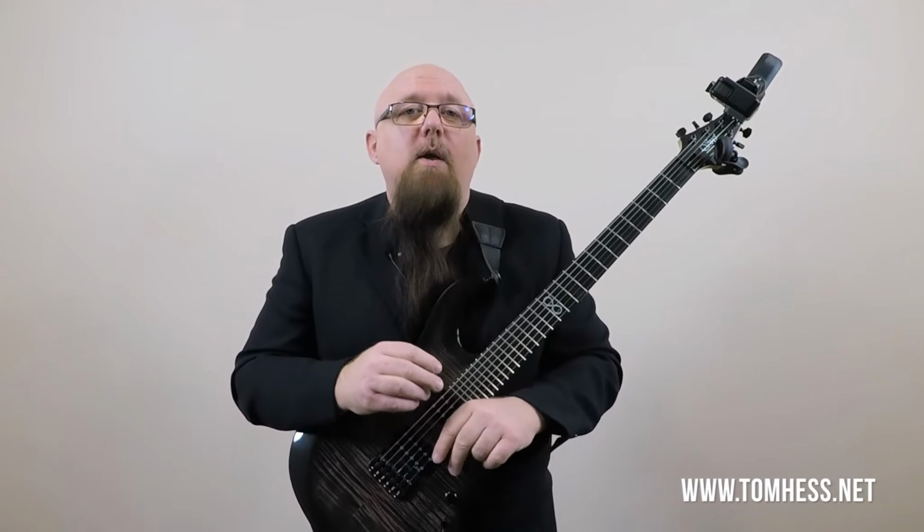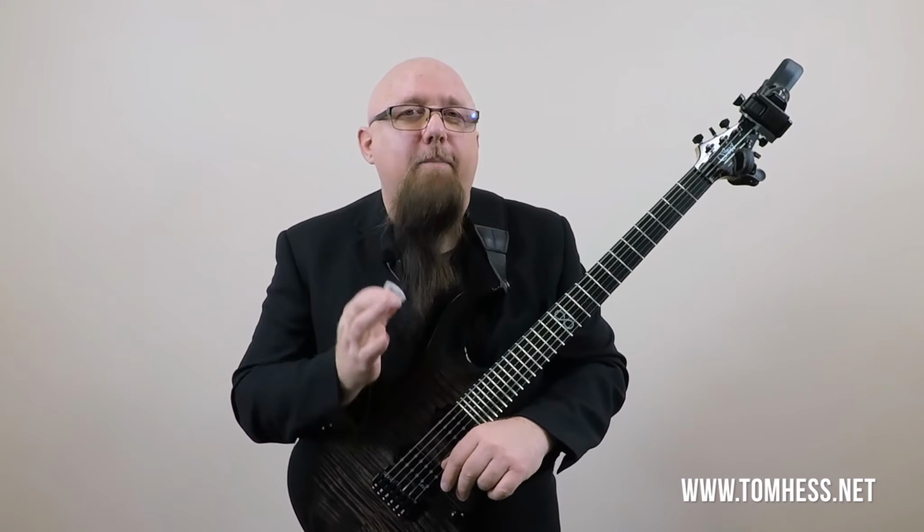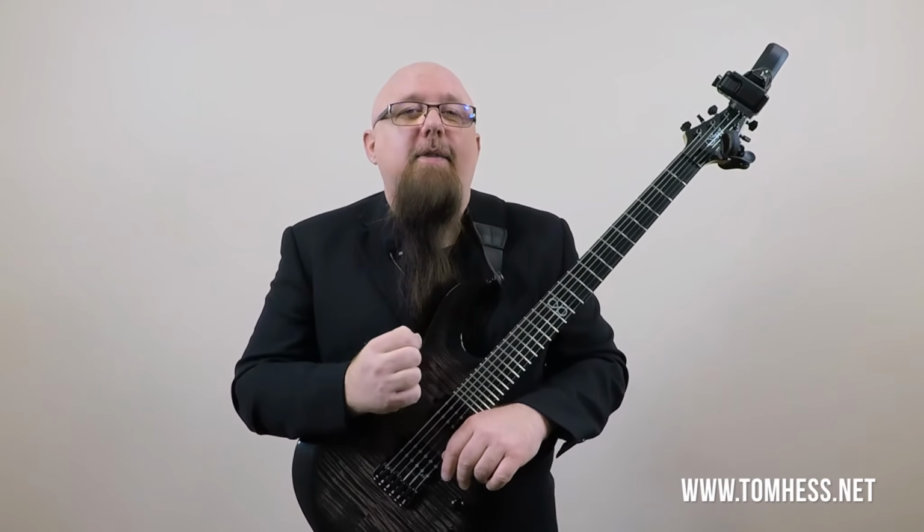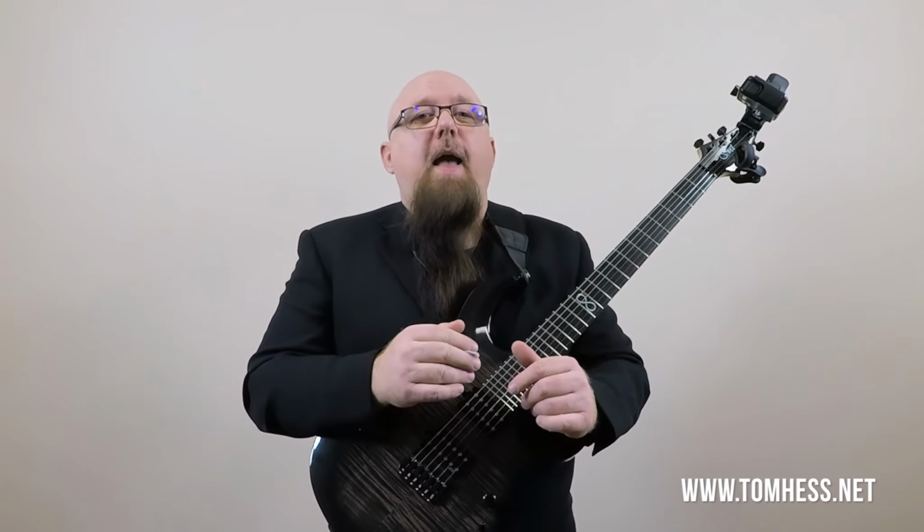Then step 2, make sure that the picking pattern you're using in the picking hand is the most efficient that you could be using in order to play these minor pentatonic licks, or really any guitar licks, as efficiently as possible.